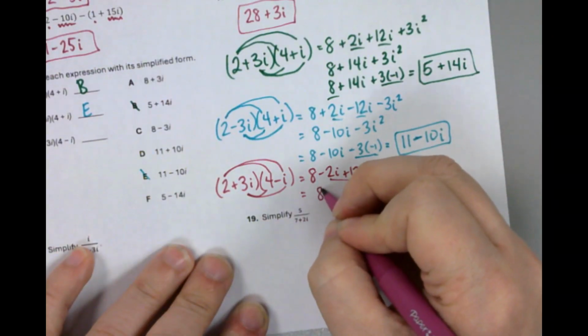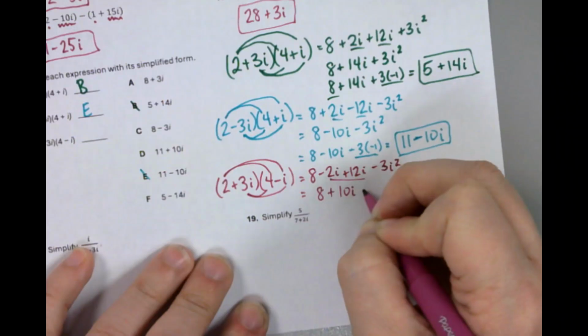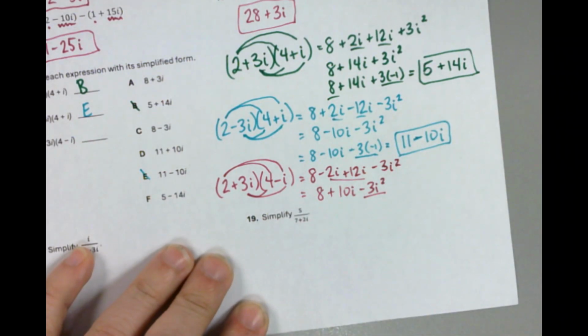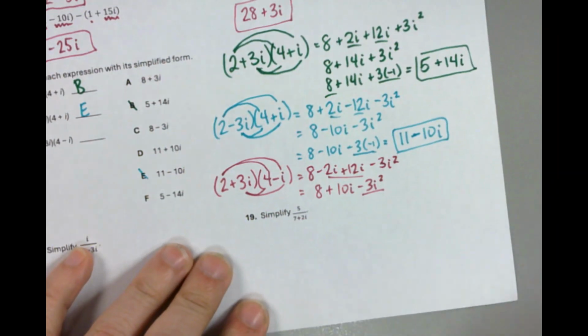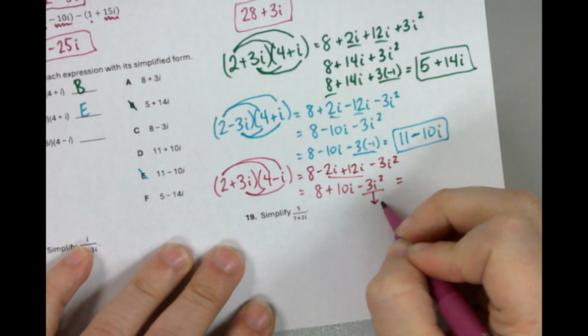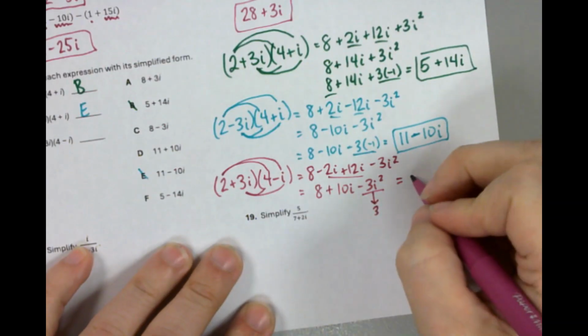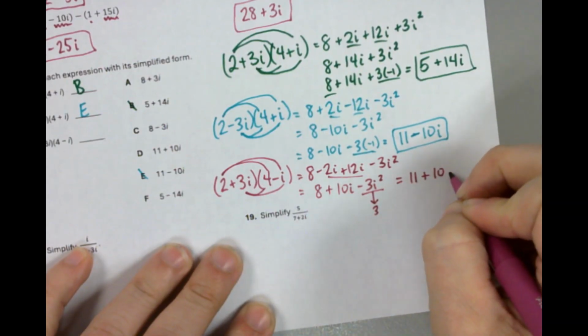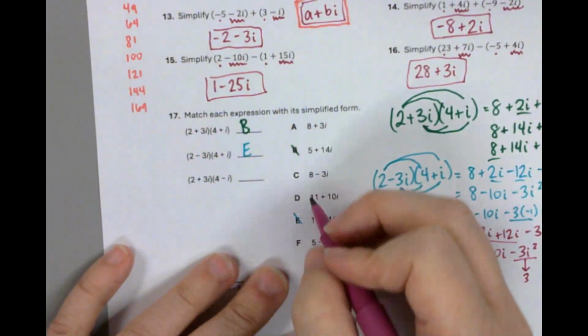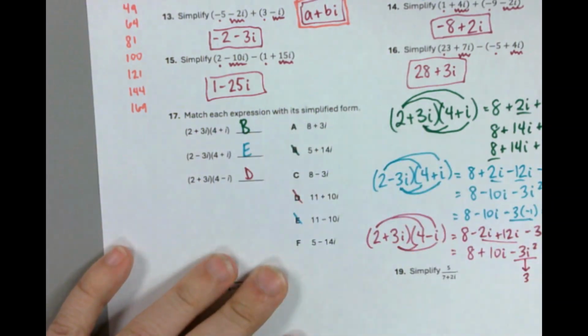Combine like terms, we have 8 plus 10i minus 3i squared. Remember, i squared is negative 1, and negative 3 times negative 1 is just 3. So if this is just 3, then 8 plus 3 is 11. So we have 11 plus 10i. 11 plus 10i is right here, letter D.